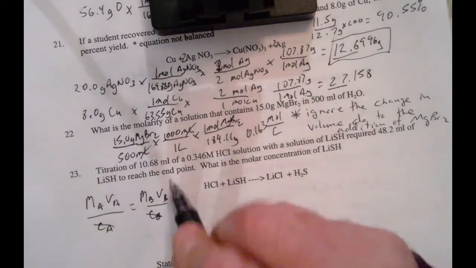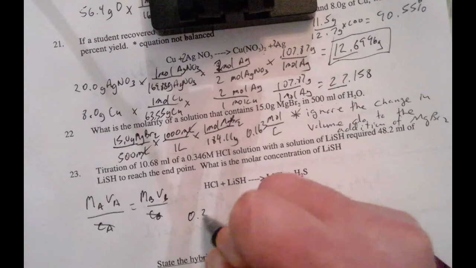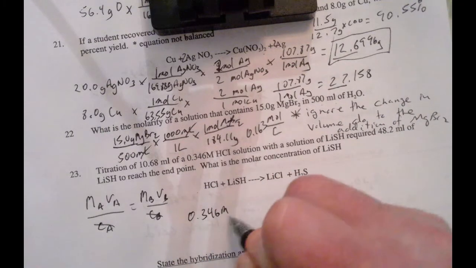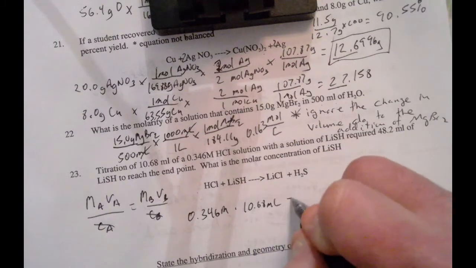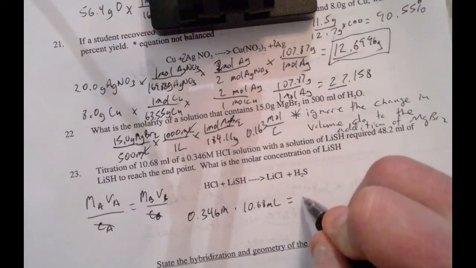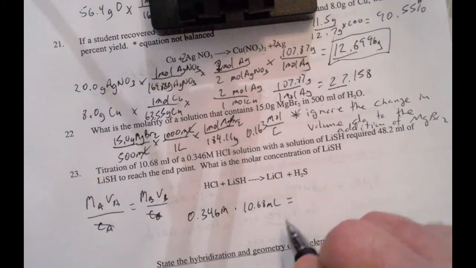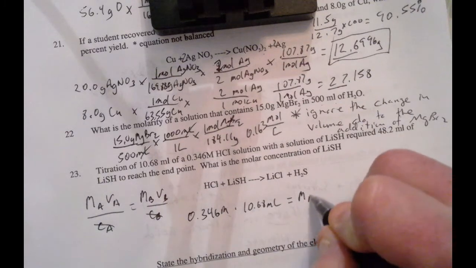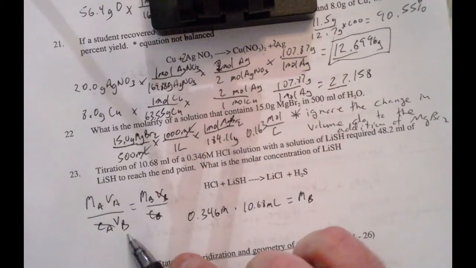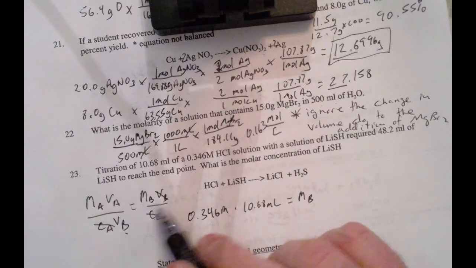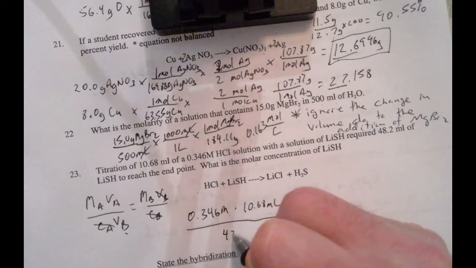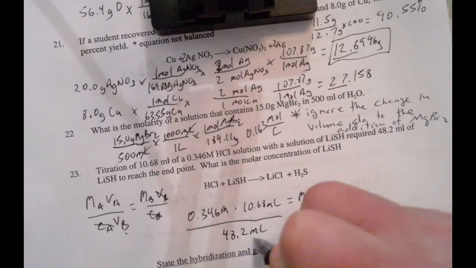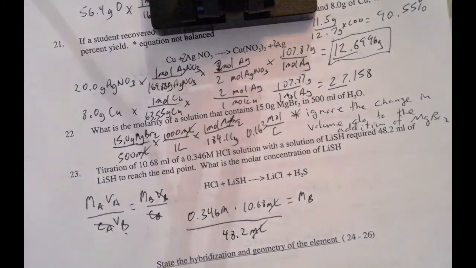And then we can simply take 0.346 moles of the acid times 10.68 milliliters equals, well, I want the molarity of the base, so I'm going to rearrange this equation. I don't usually like to do that with numbers. If I want the molarity of the base, or the molar concentration of the base, I divide both sides by VB, which is 48.2 milliliters. Milliliters cancels out. That will give me the concentration.